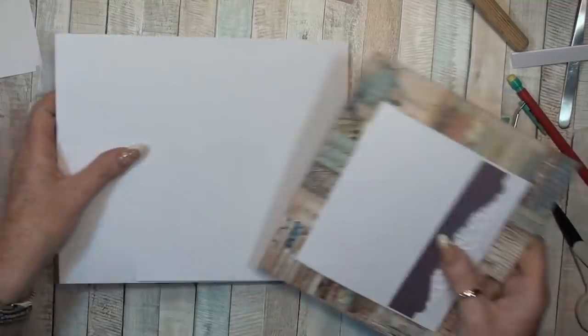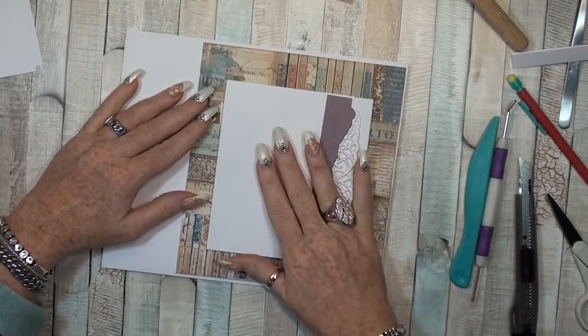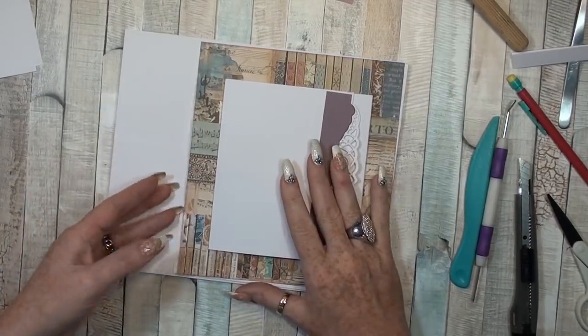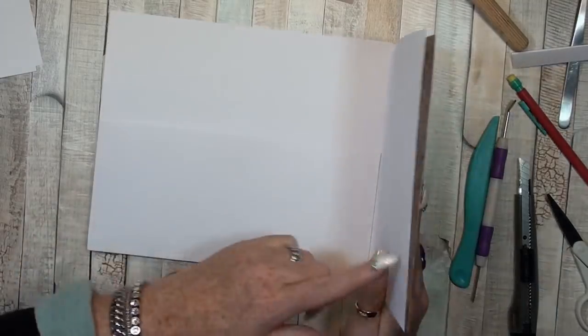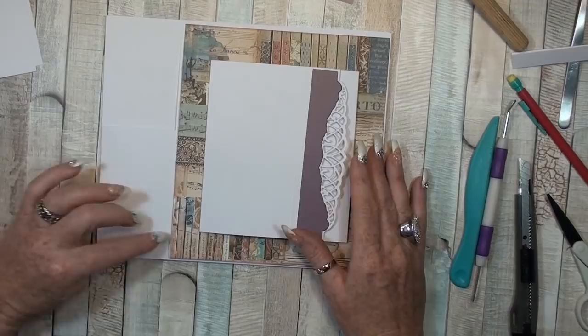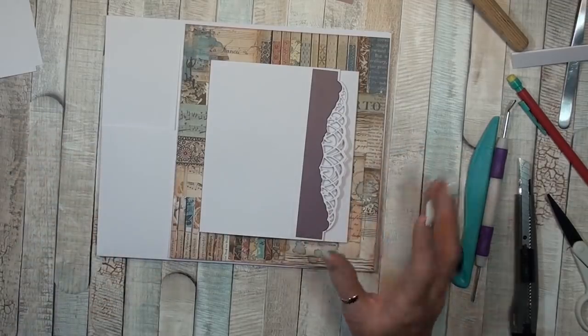So yeah, now we can attach this on top here and put some design paper on, and then make a closure on here too. Perhaps a nice swing tab, perhaps. Okay.